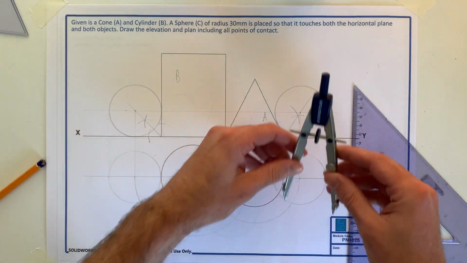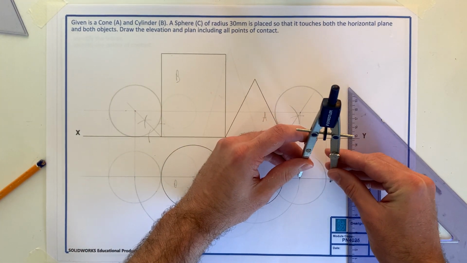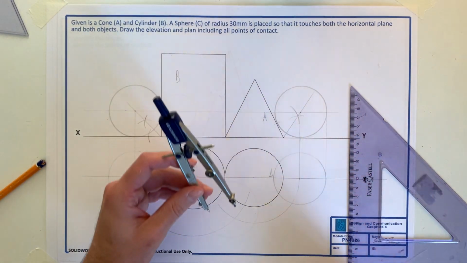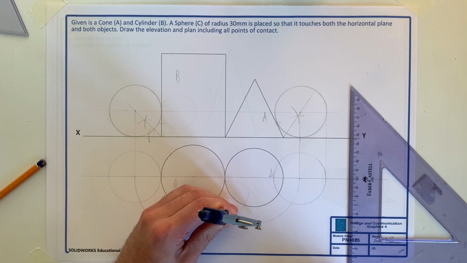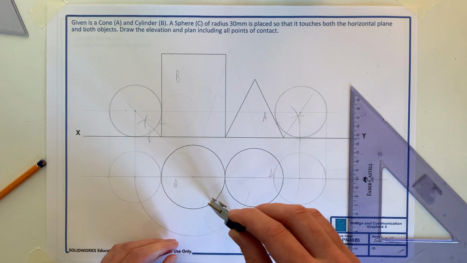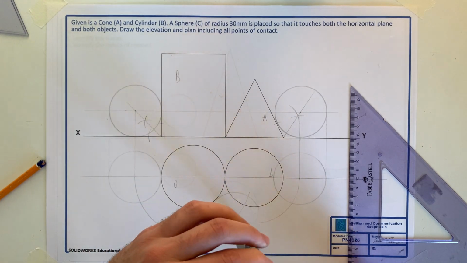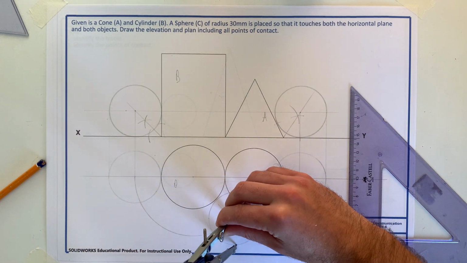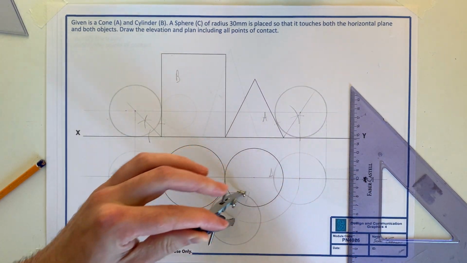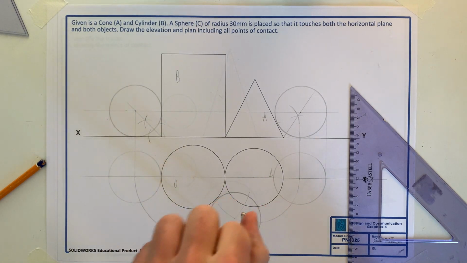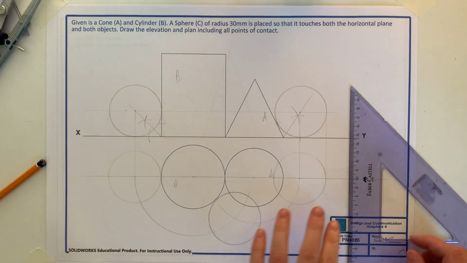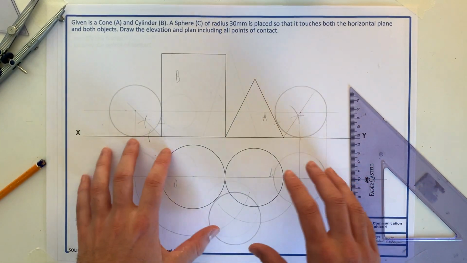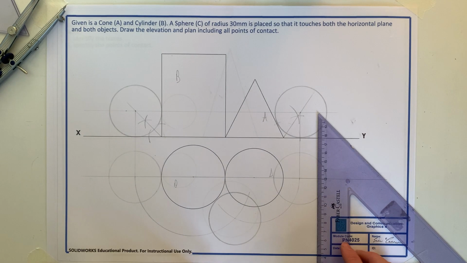So all you have to do is take your sphere again, which is radius 30 millimeters or 3 centimeters. Take that distance. I'm just going to take it from here. Put it like so. It should be touching off of your cylinder and overlapping your cone. Now, this is the final place for your sphere, so you can put that in nice and heavy. Some of these lines I've gone a bit heavier than you should have. The reason for that is just to make it nice and clear when you're looking at it in the video.